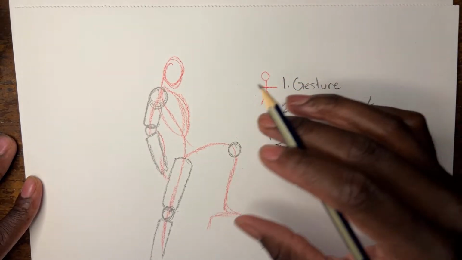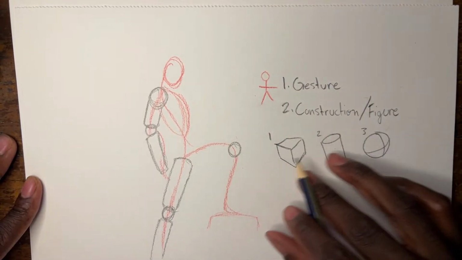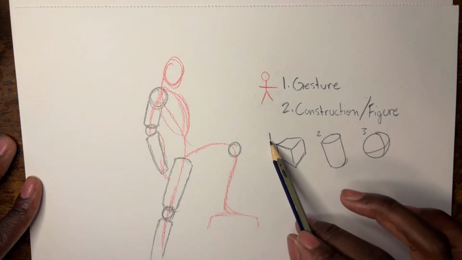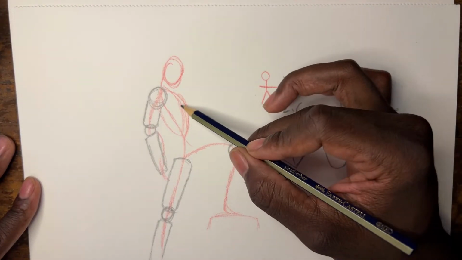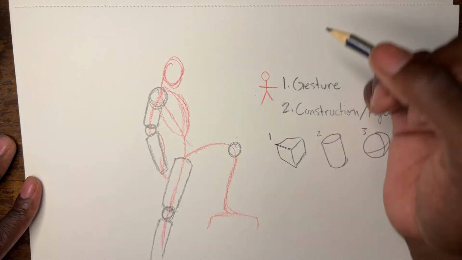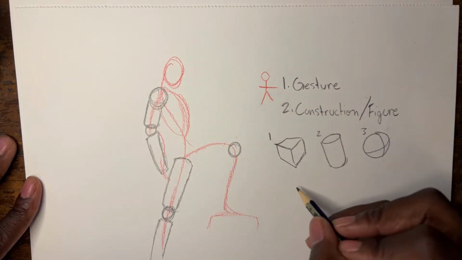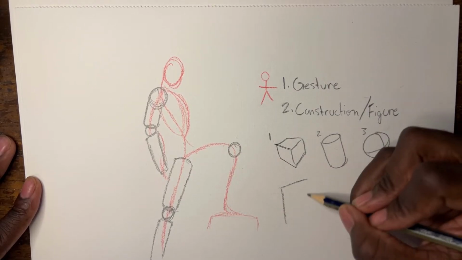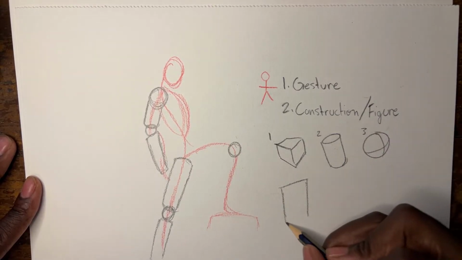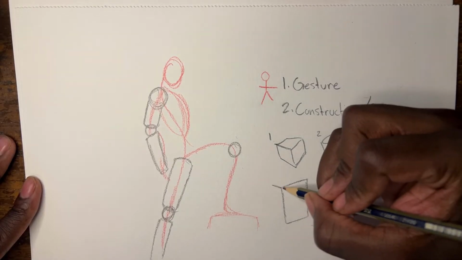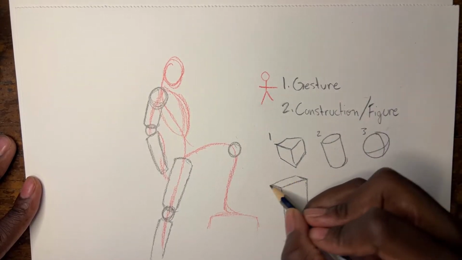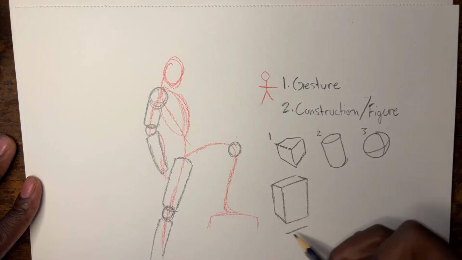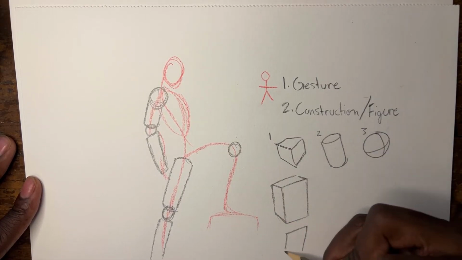And I should have said this first, so I did number these. Let me do them in order here. Number 1 is boxes. So the torso and the pelvis are essentially 2 boxes connected. And once you see this, it makes drawing the torso so much easier. But we will talk about that in a later lesson. Right now I want to show you how this all comes together.